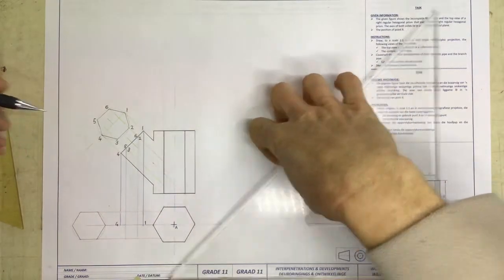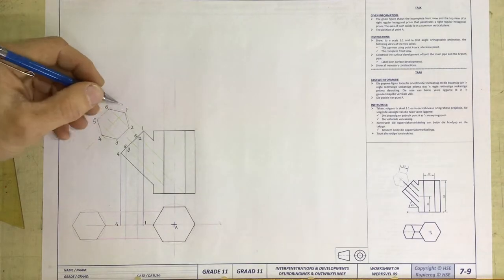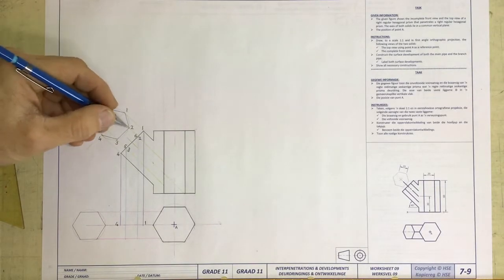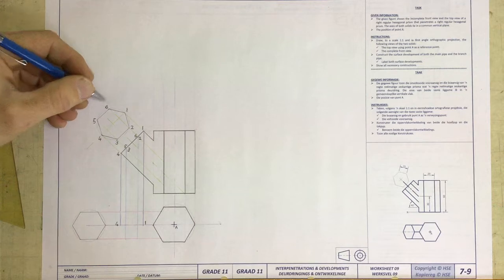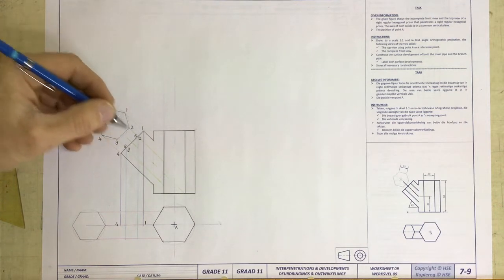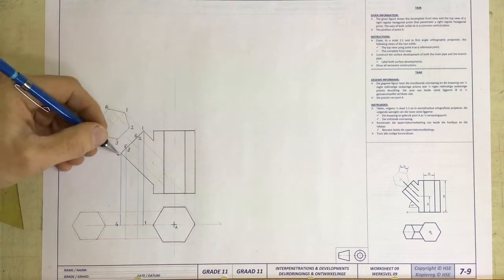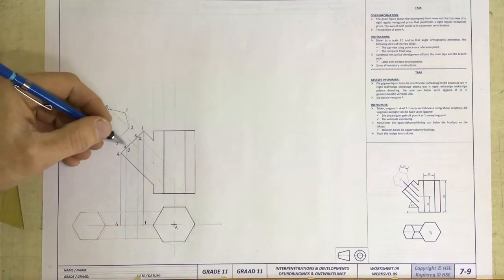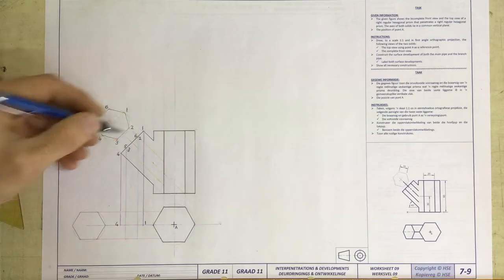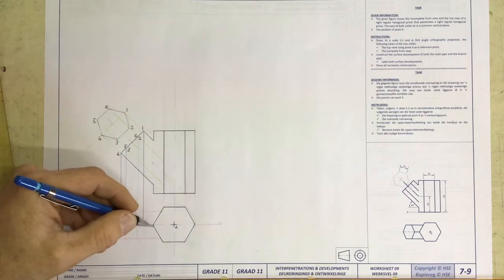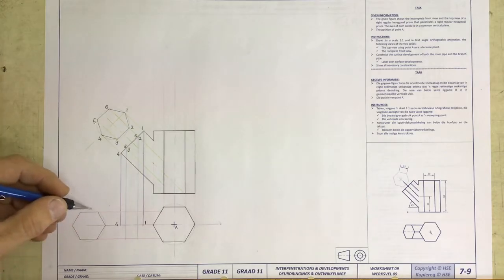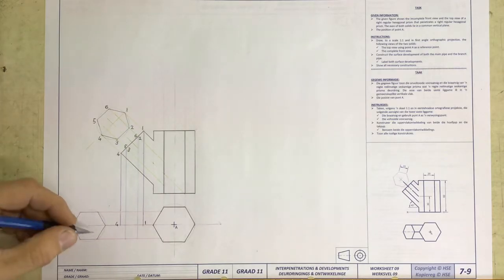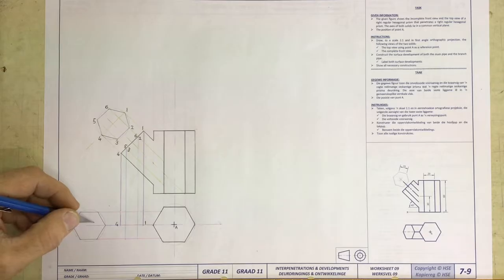Right, once you've done that, I start out and I number this thing. I've got number 1, 2, 3, 4, 5, and 6. And you can see that I've transferred those numbers onto this face over here. Number 1, 2, 3, 4, 5, and 6. Easy enough. I want to draw a line coming out over here, and I draw an auxiliary view over here. And I need to put numbers onto that.